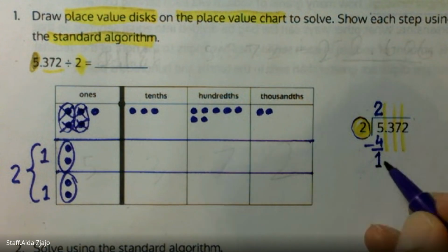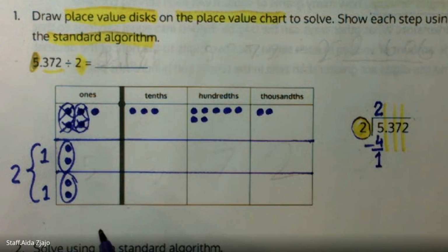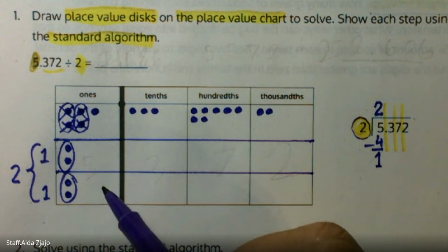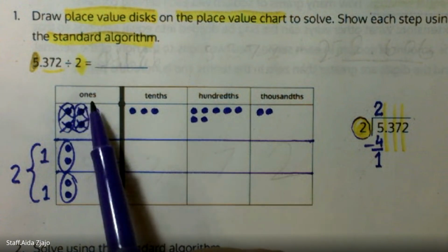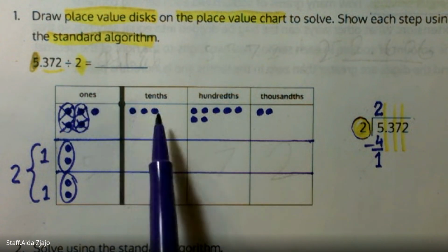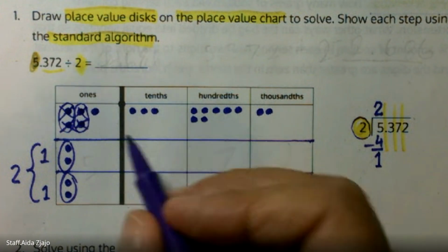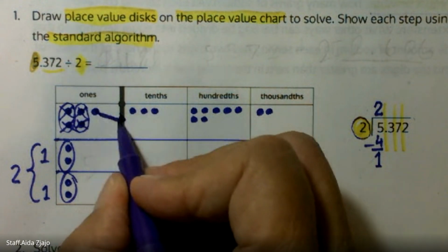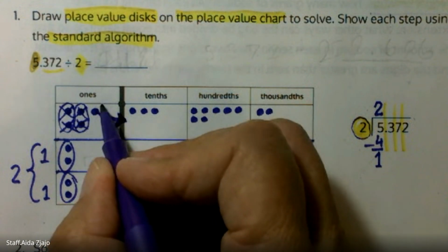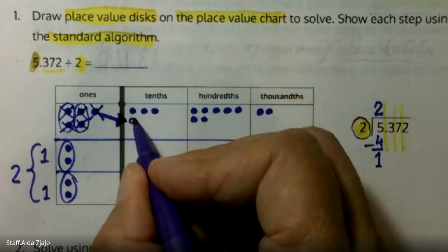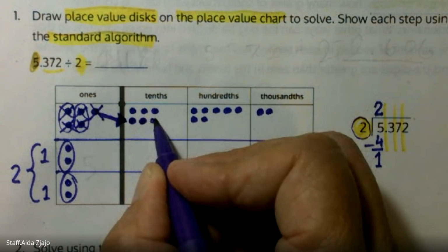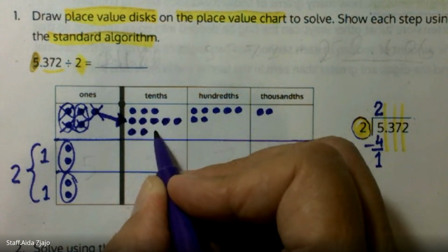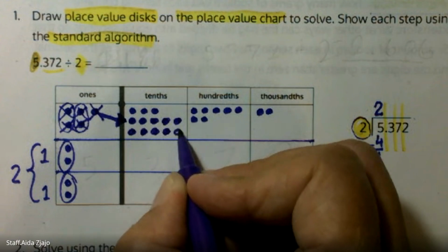Now there is one that is left. I can give it to this group, but the other group won't have anything, so it's not fair. So what I can do is think that 1 will give me 10 tenths. I'm going to take this and move it here. The arrow shows that I take this and now I make 1, 2, 3, 4, 5, 6, 7, 8, 9, 10.